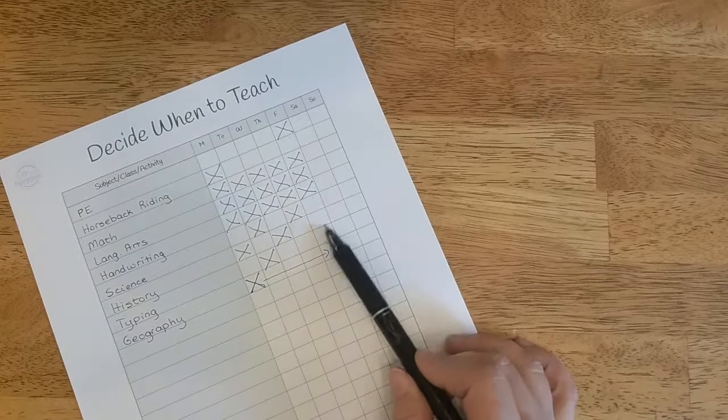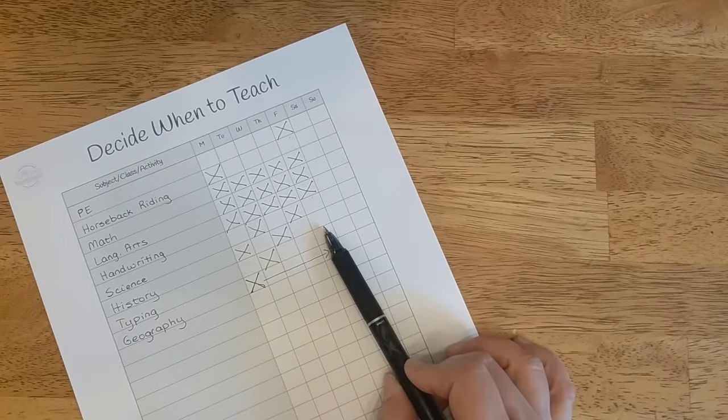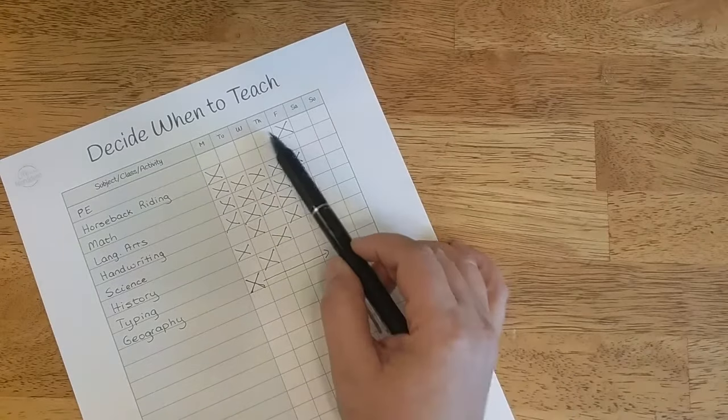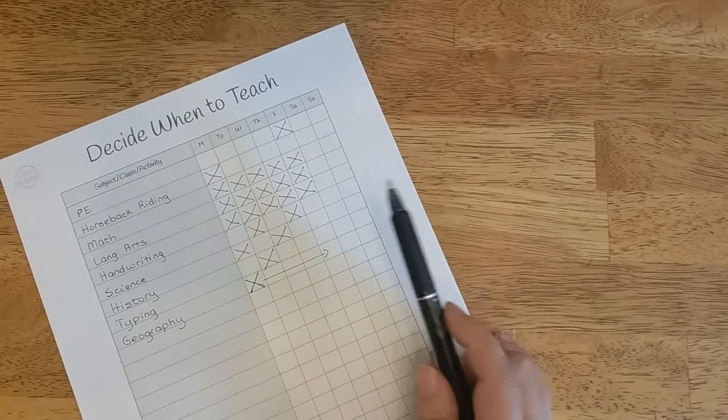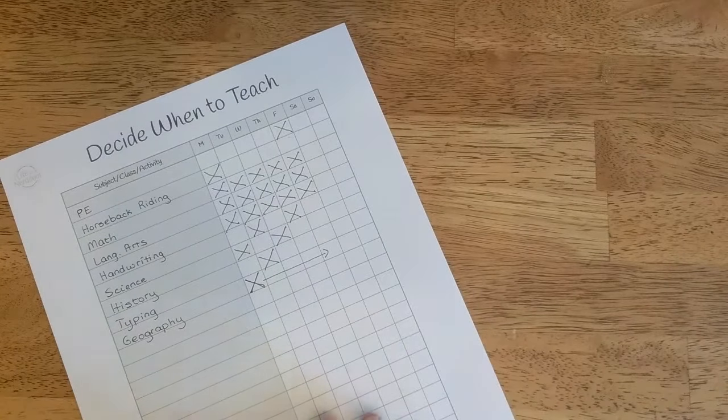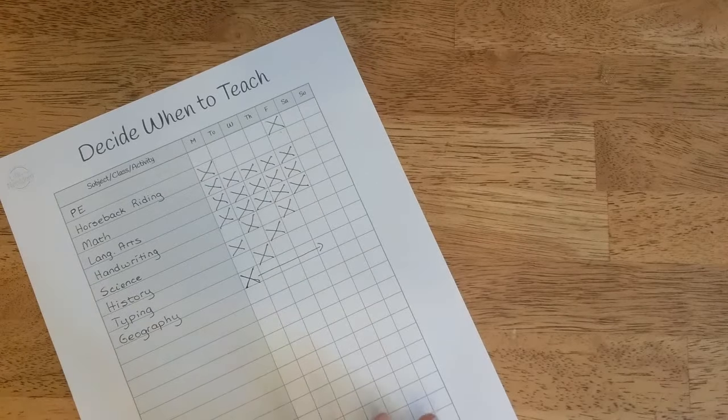Or I can also look at Friday, because usually by the Christmas holiday season, we're finished with PE. So I know that I've got 3 hours of our day back, and I can stick that unit study in there. So having this sheet really helps me to see what we have going on each day visually.